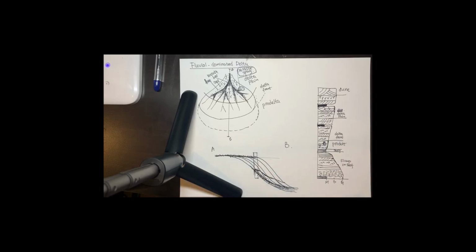So remember when I said that a delta can develop only because the river brought enough sediments to deposit in this area, more than the wave and the tide can remove and redistribute. So all the delta development involves sediment progradation. That's how a fan shape of deposit can be built up.